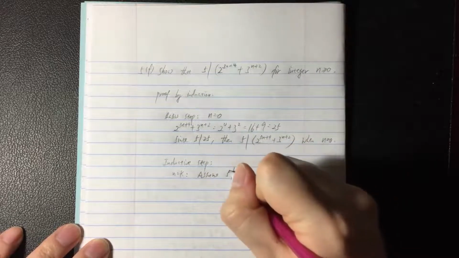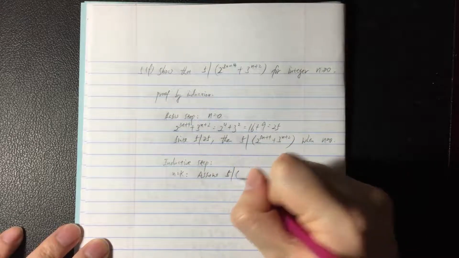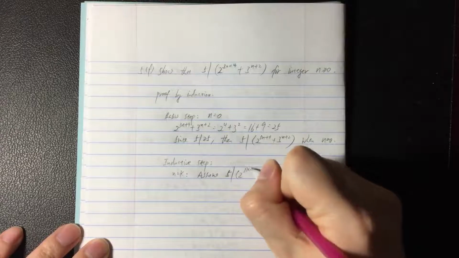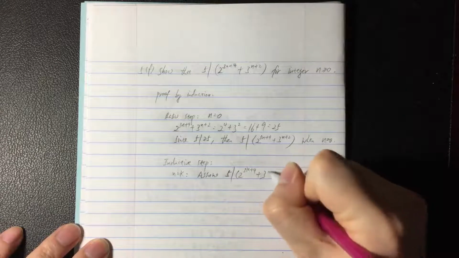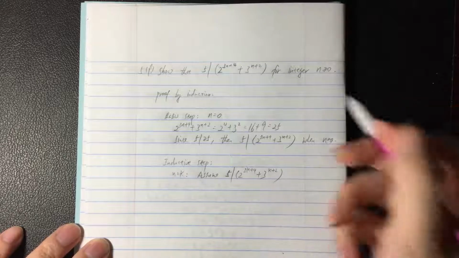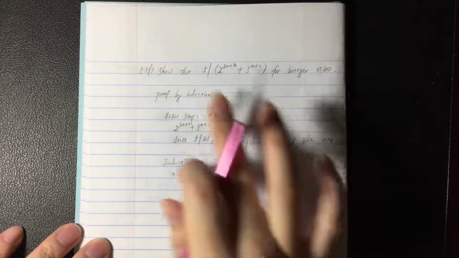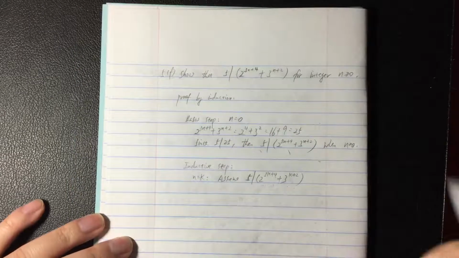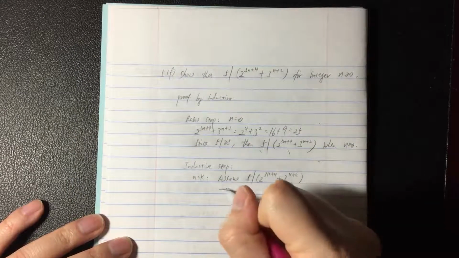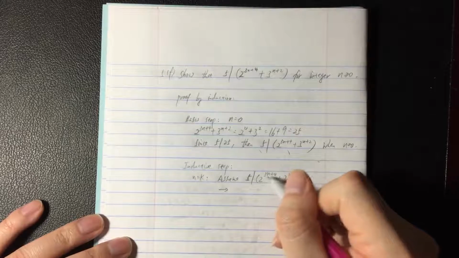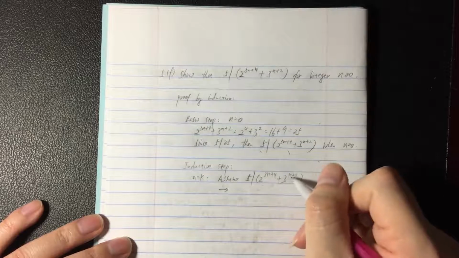So assume 5 divides 2 to the power of 3k plus 4 plus 3 to the power of k plus 2. We try to use it to prove that this statement is also true when n equal to k plus 1. Let me rewrite this statement first.